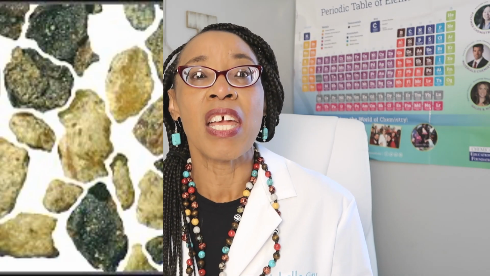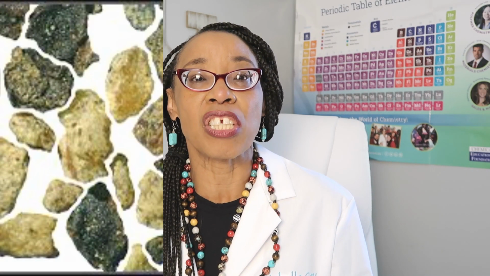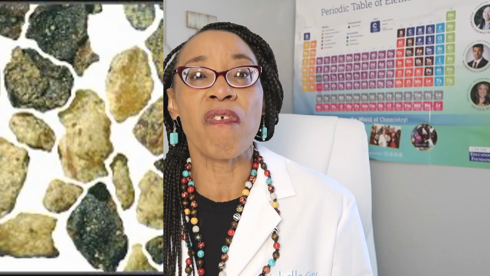If you notice in this picture, salt has a crystallized look and it has a cube shape, whereas the pepper has a tan look and it has these jagged shapes. These are the two physical properties of pepper and salt.